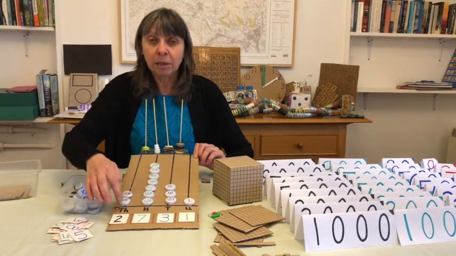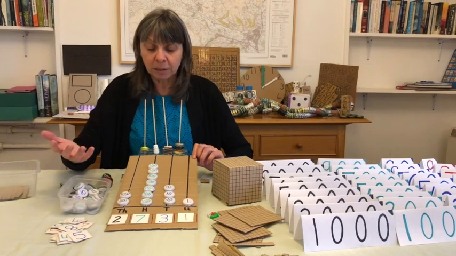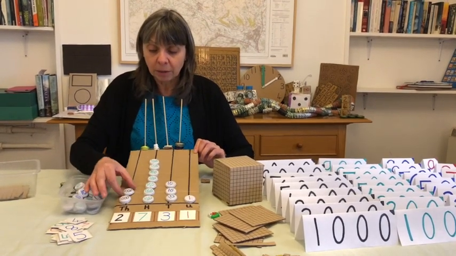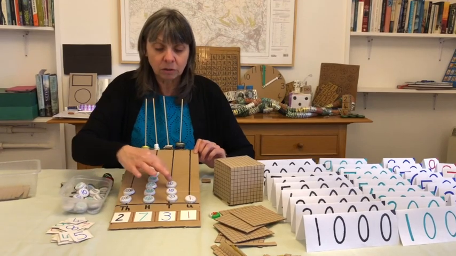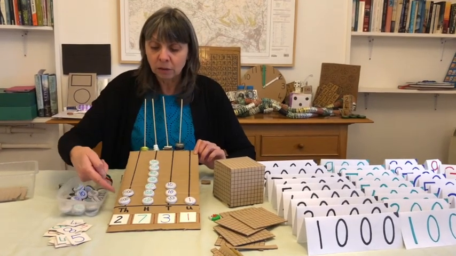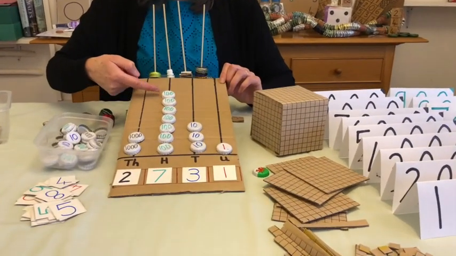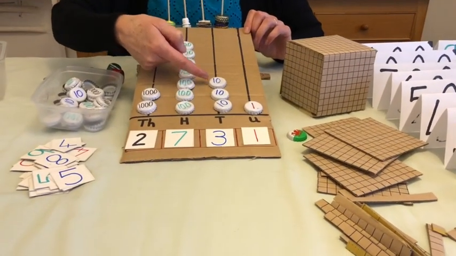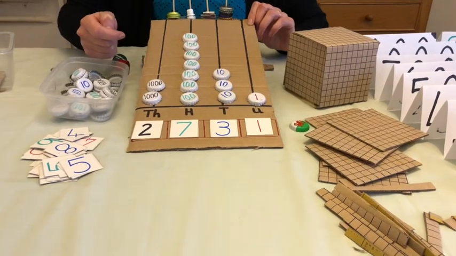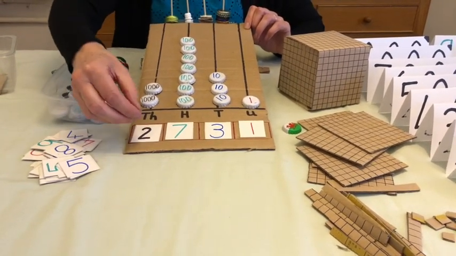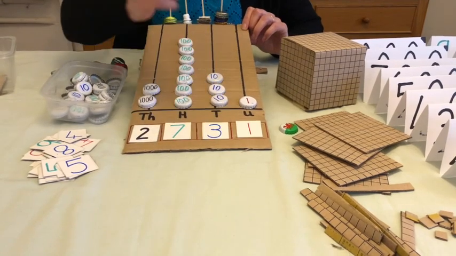You have an abacus drawn out on a piece of card or a piece of paper, and here you have bottle tops with the numbers written on them. So these are the thousands, the hundreds, the tens and the units. So you can see we've got 1, 2, 3, 4, 5, 6, 7 hundreds, 3 tens and 1 unit, and then the children can use the digit cards to make up the number, so 2,731.